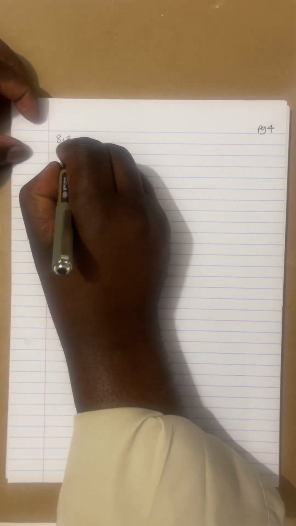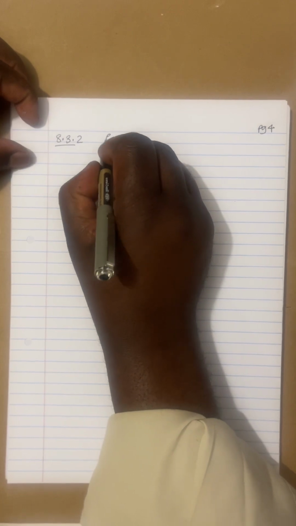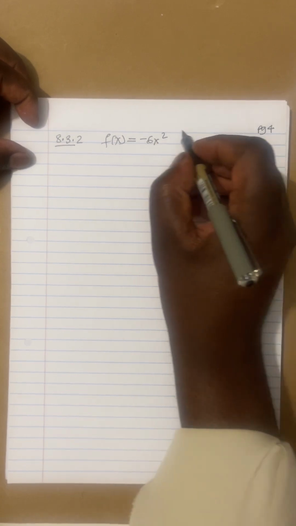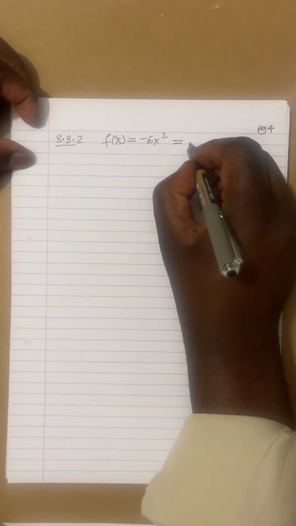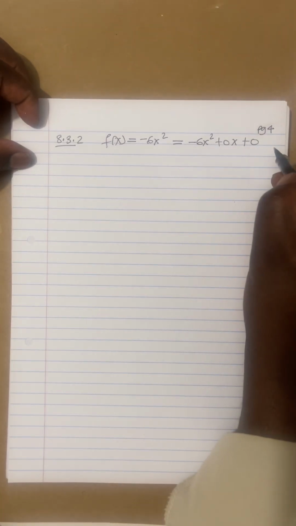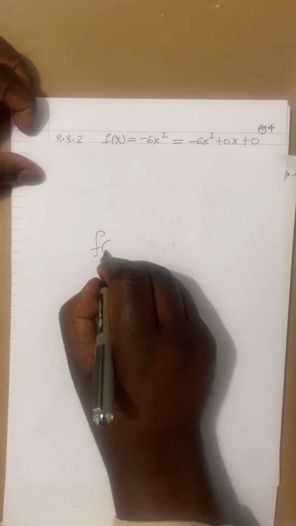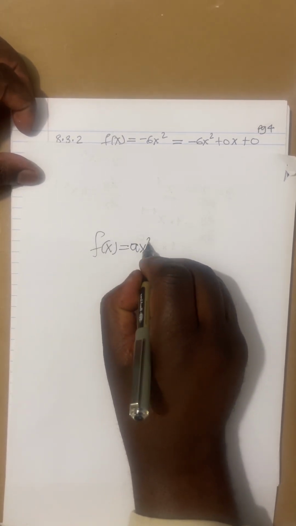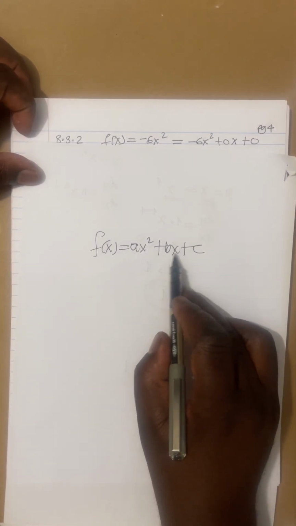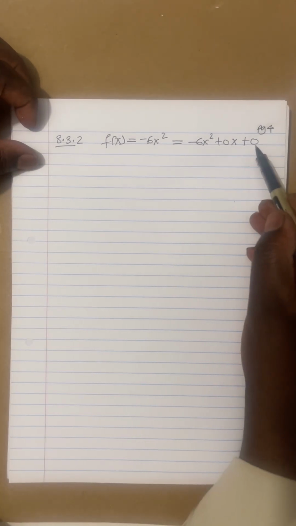8.3.2, we know that f of x is equal to minus 6x squared. Writing it in standard form, if you remember, it will be minus 6x squared plus 0x plus 0. Why am I writing it like that? Because the standard form of any quadratic function must always be f of x is equal to ax squared plus bx plus c. Now, if you don't have the terms containing x and c, it means the coefficients are 0. Of course, the last term, the constant term, will be 0 there.